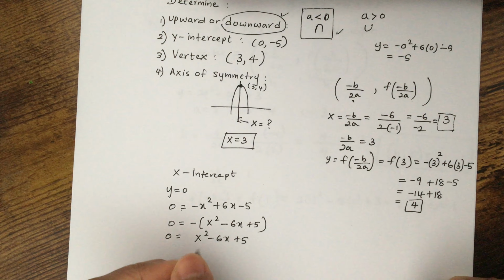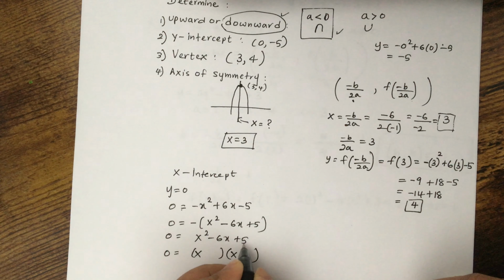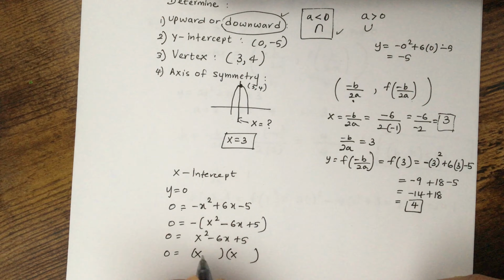And now, this is a quadratic equation, so you have to find the factors, right? How do you find the factors of this? So this is x squared, and this one is 5, and this is 6. So it is like 5 times 1, and then look at the sign. So here positive, and here negative 6. So you have to have negatives like this. So see, x squared, and x times negative 5 is negative 5x, and negative 1 times x is negative x, total negative 6x, and then negative 1 times negative 5 is positive 5. Okay, these are the factors.